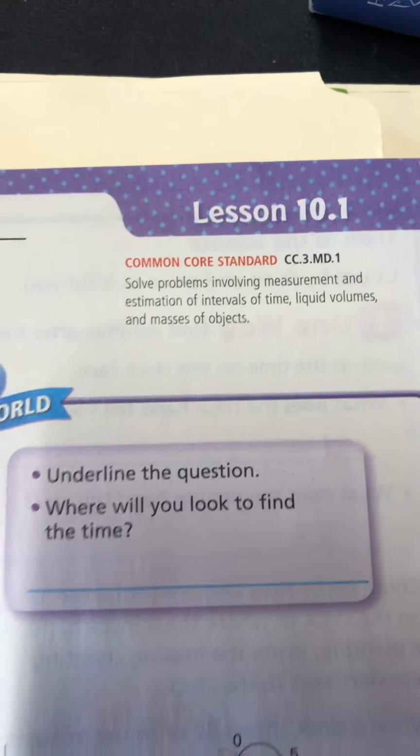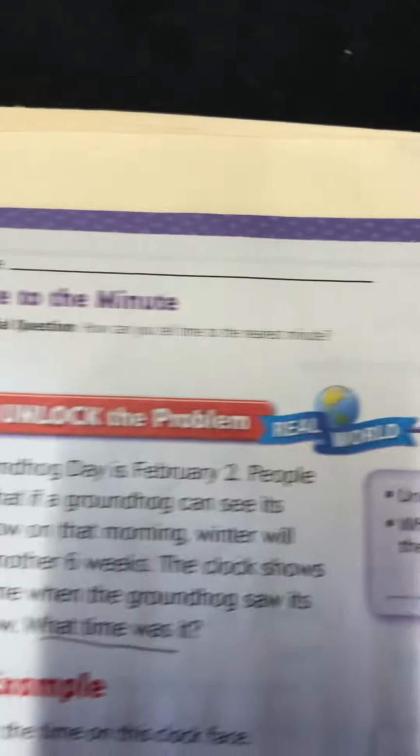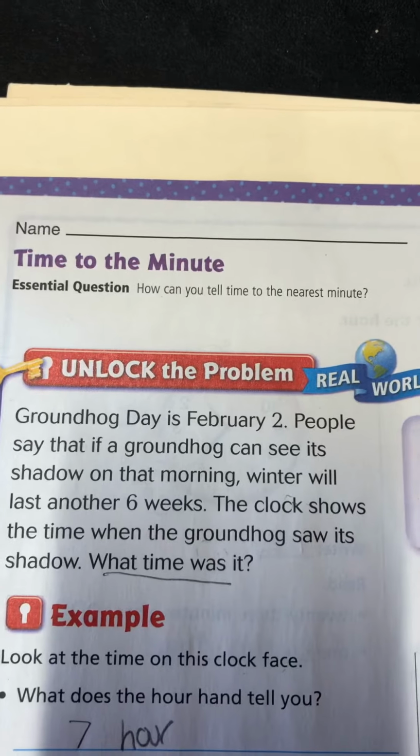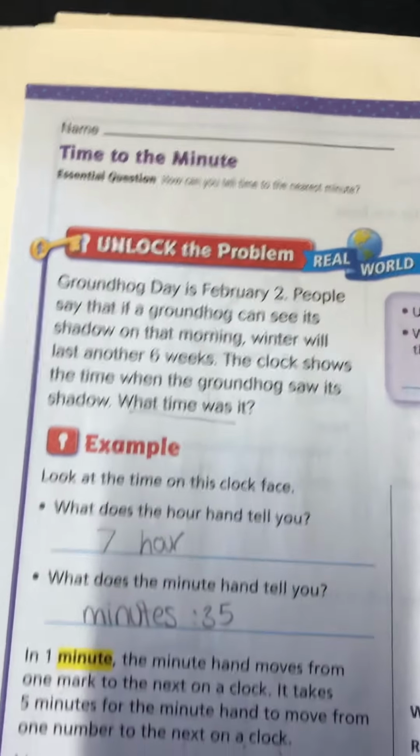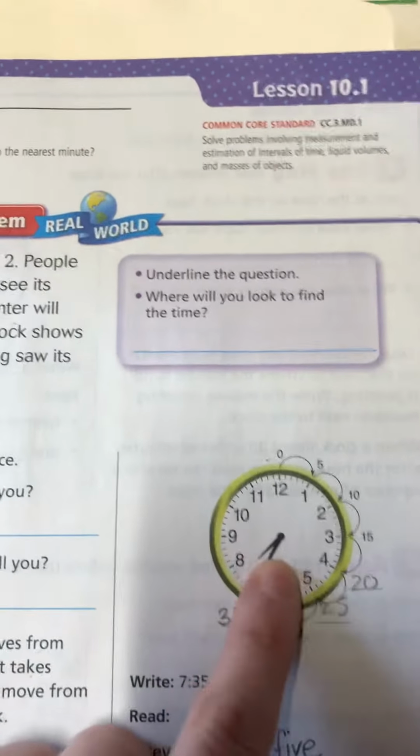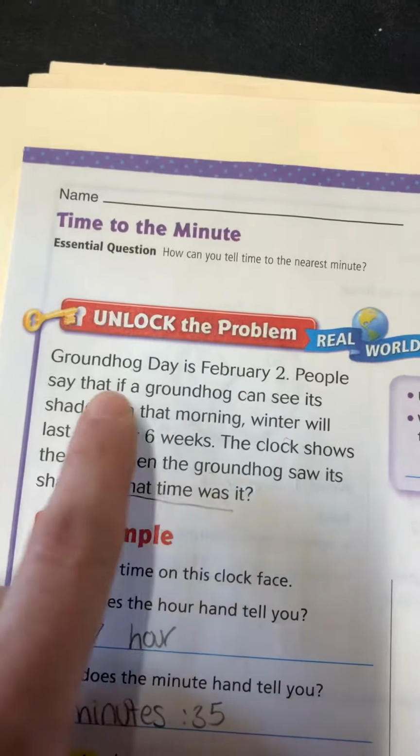This is Go Math Purple, lesson 10.1. We're starting on time, so time to the minute. How can you tell time to the nearest minute? We're going to be starting to look at some clocks. So let's read our first problem.